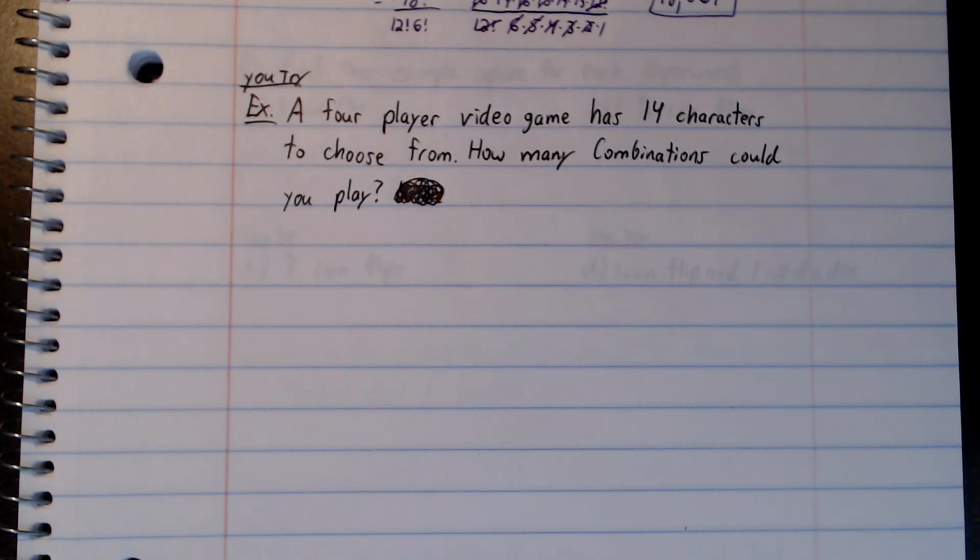All right, so let's see what's going on here. You're playing a video game, right? And 4 different people can play at the same time, like Smash Brothers, for example. But right now you haven't unlocked all the characters. There's only 14 characters to choose from. How many different combinations could you play? It really doesn't matter, right? First player, second player, third player, all that doesn't really matter because no one's won the battle yet, right? So in terms of permutation or combination, order does not matter here.